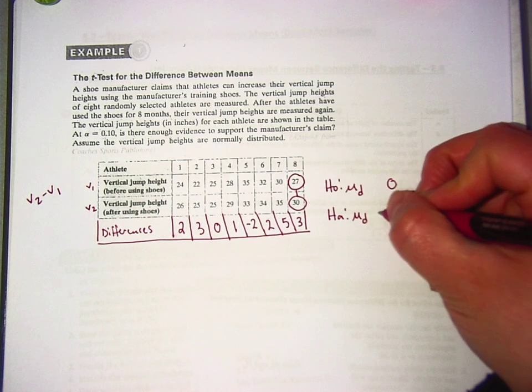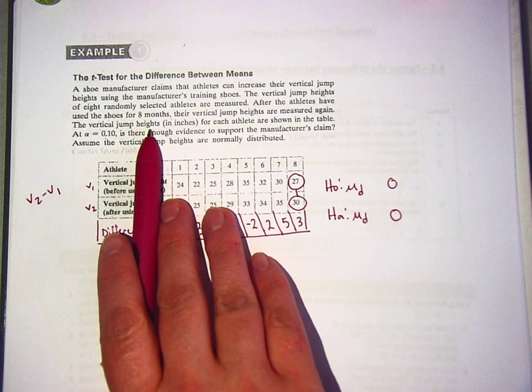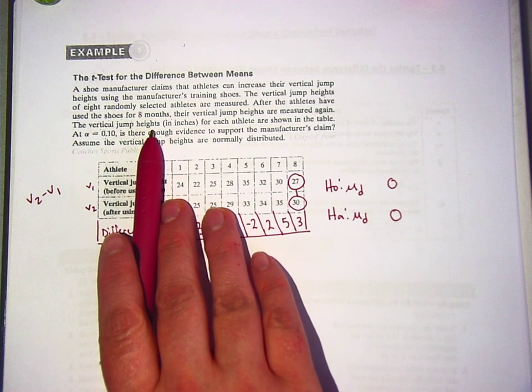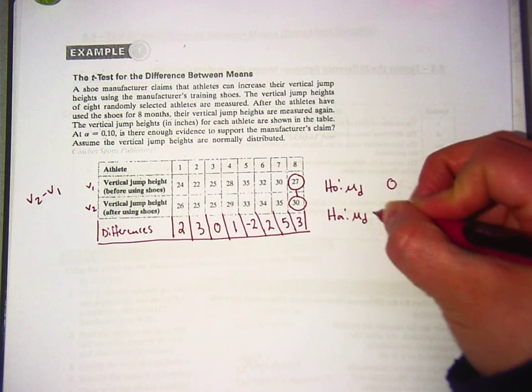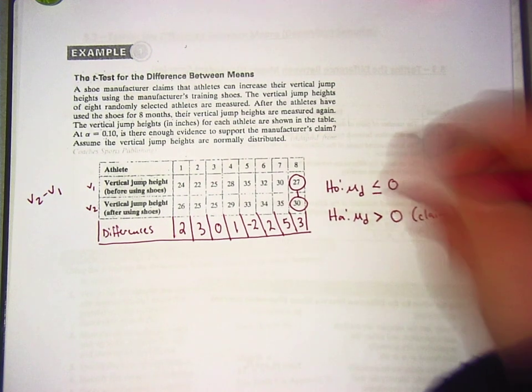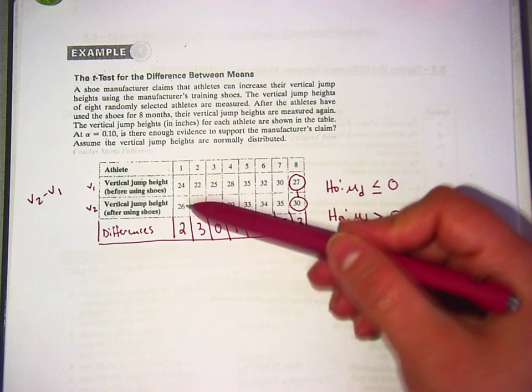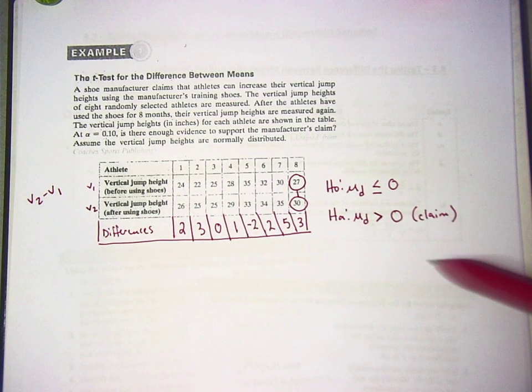Wait, hold on. Their claim is that they can increase their jump height. So this is their claim. They want the difference to be positive. Opposite of that would be less than or equal to. Do you realize that if you had done instead V1 minus V2, you'd be hoping for them all to be negative? And it'd be the opposite kind of test?